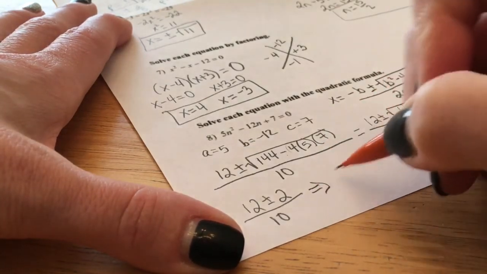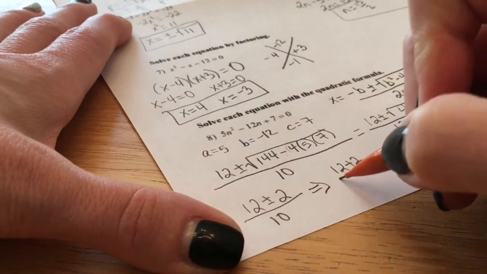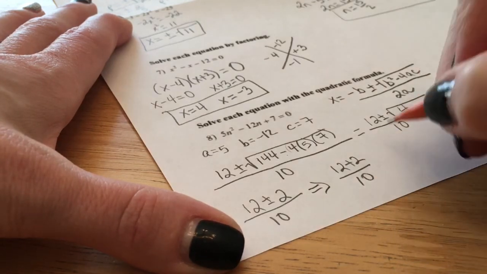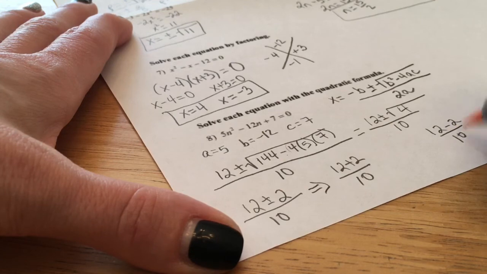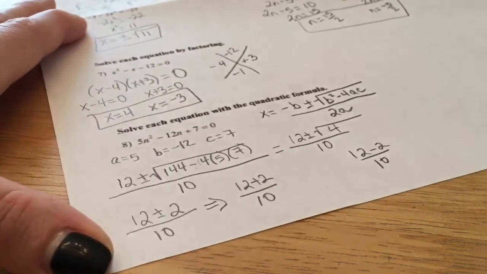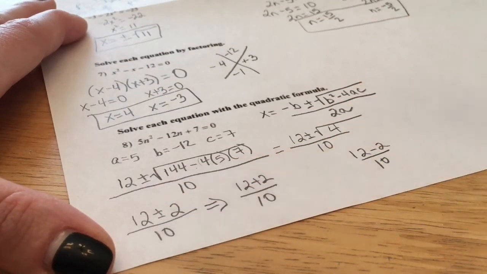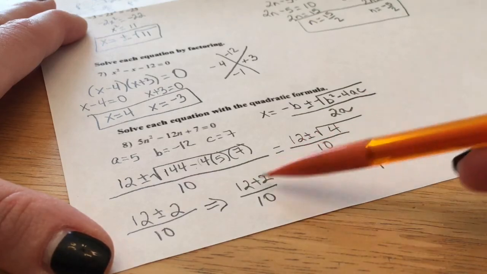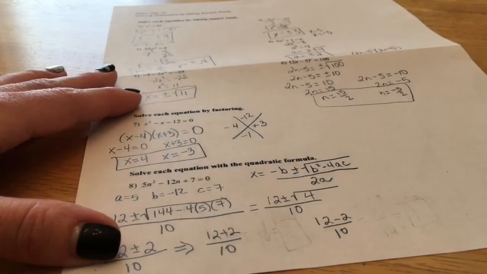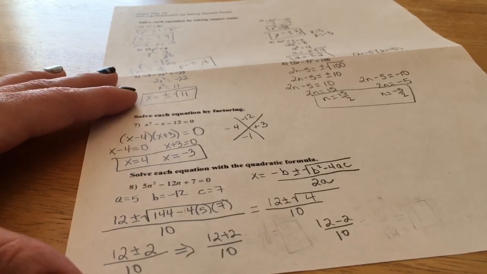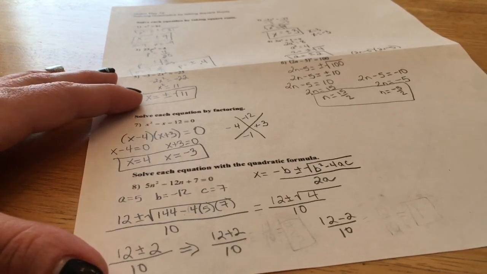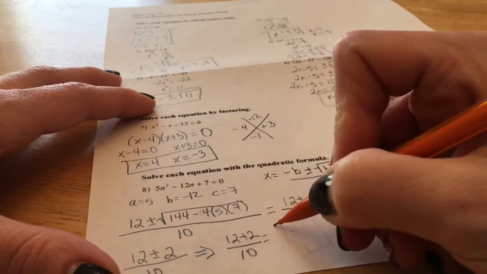So this means we're going to have 12 plus 2 over 10 and we're going to have 12 minus 2 over 10. So we're going to have both of those things happening because that's what this plus or minus means. Well, 12 plus 2, again, technical difficulties. So finishing up problem 8, 12 plus 2 is 14.